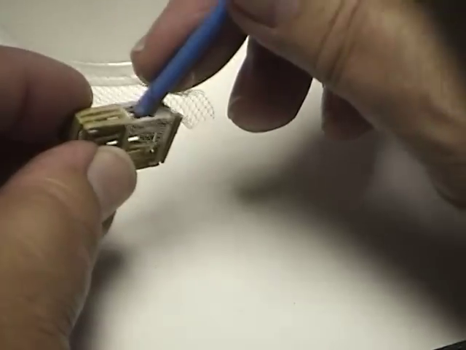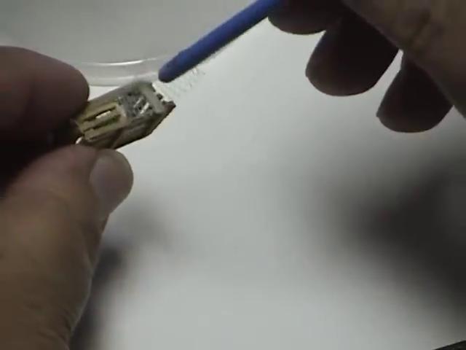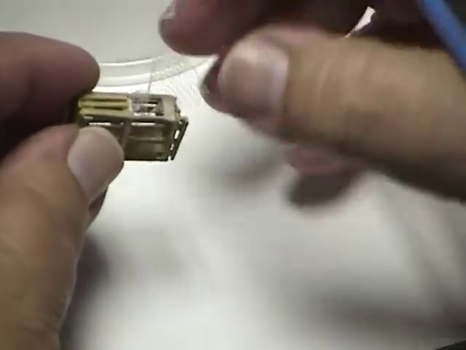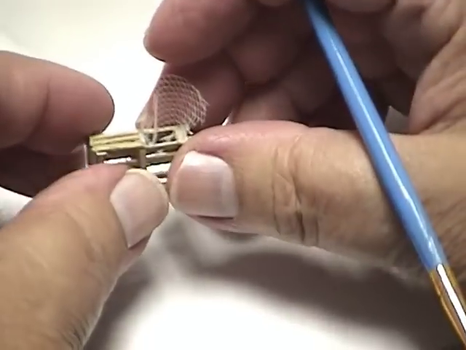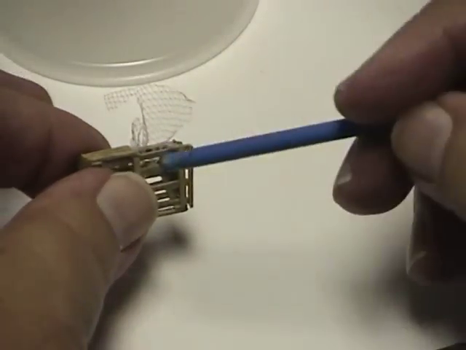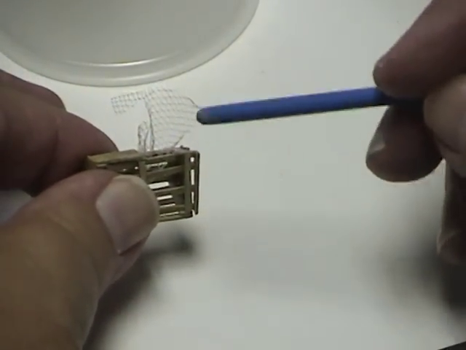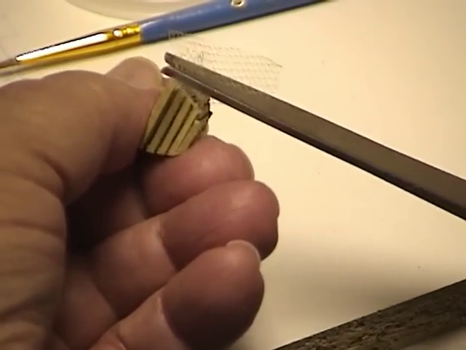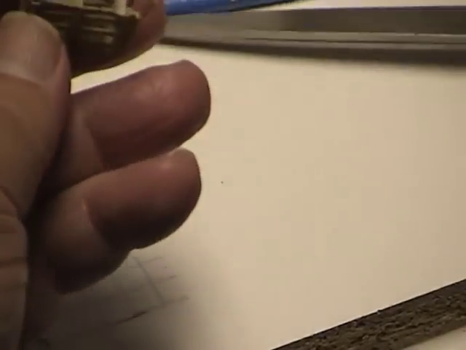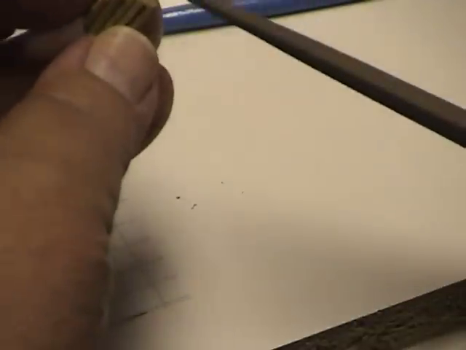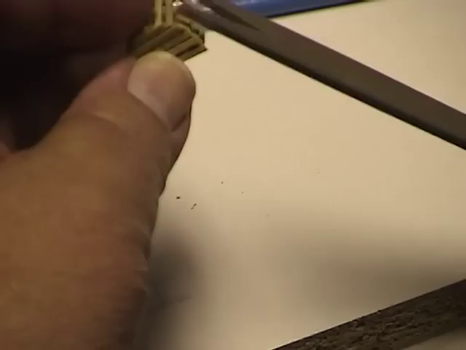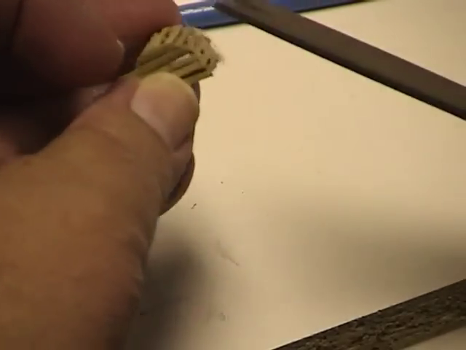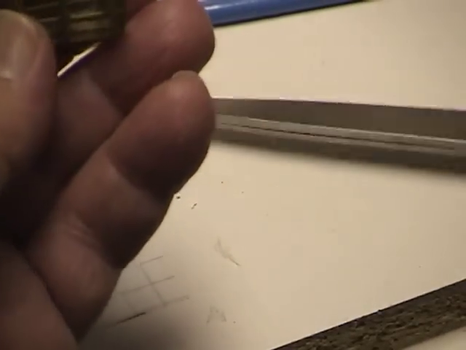Pick up that netting, put it on the end of your paintbrush, and shove it down inside. Get it down inside as best you can, and then let that thoroughly dry. Once that's thoroughly dry, you just come and trim away all the different parts of it. And there you end up with a nice little bit of castings.